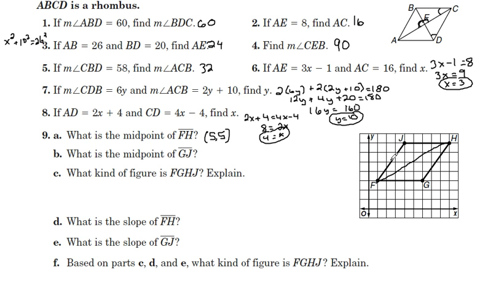What is the midpoint of GJ? It's this right here. It should be the same midpoint, and it is. The coordinates of J are 4, 7, coordinates of G are 6, 3. If we average those, we get 5, 5. Okay, what kind of figure is FGHJ? Based on what we know, it is a parallelogram, because the diagonals bisect each other and they end up sharing the same point, which is 5, 5.